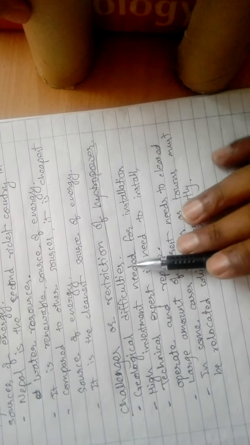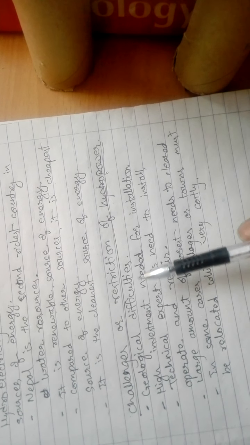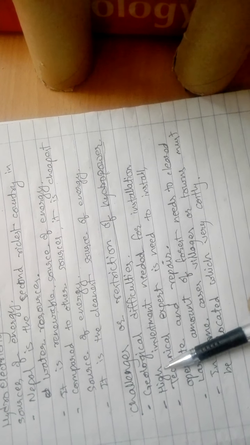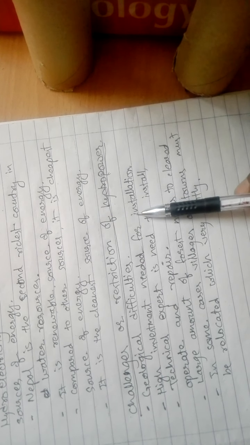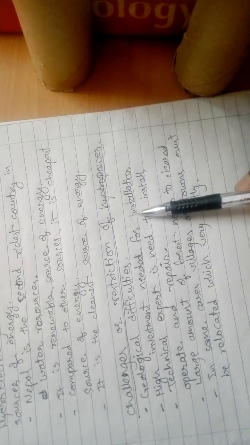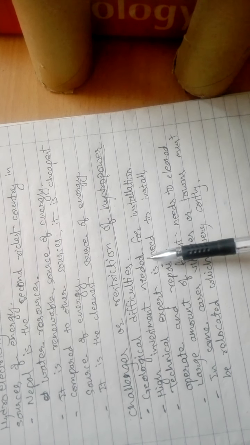First of all, there are geological difficulties, and Nepal has highly rough and rugged terrain, due to which construction activities and transport of construction materials are very difficult. And second one is high investment needed for installation. For it all, one-time installation is required, but the parts of a hydroelectric power plant are very expensive, like the generators, turbines, okay, and the construction materials themselves are very expensive. So it requires a very high amount of investment, which the government alone may not be able to gather.